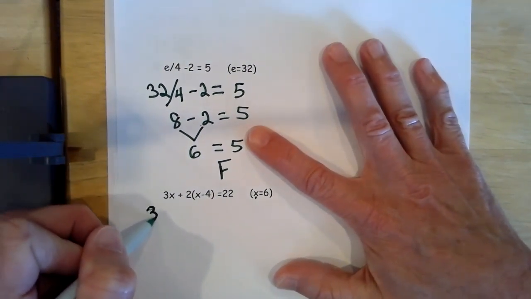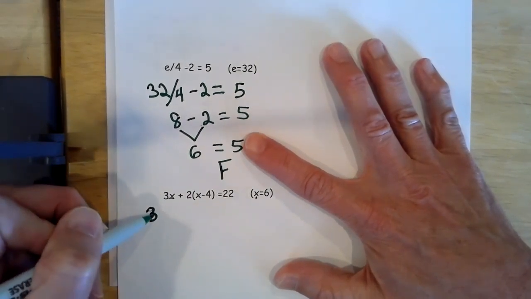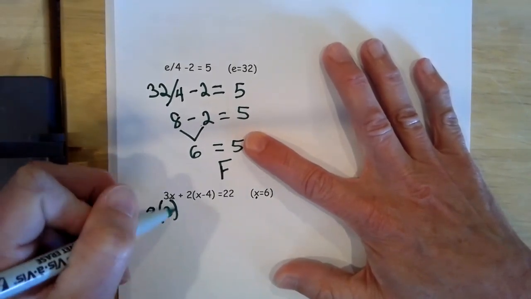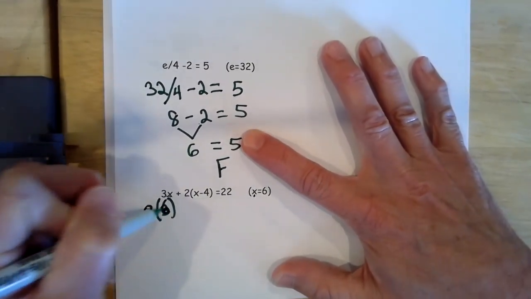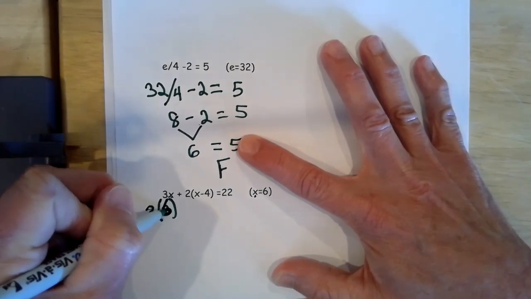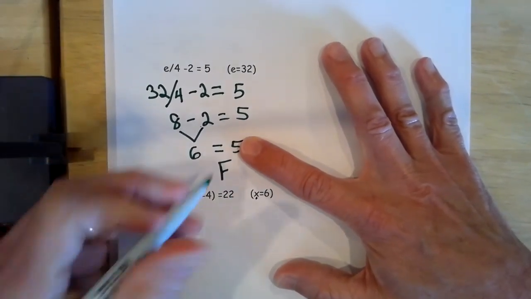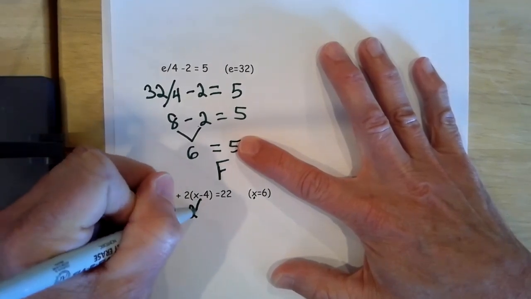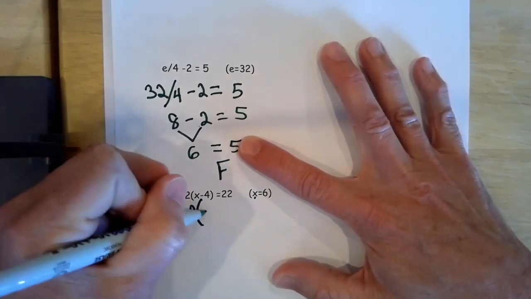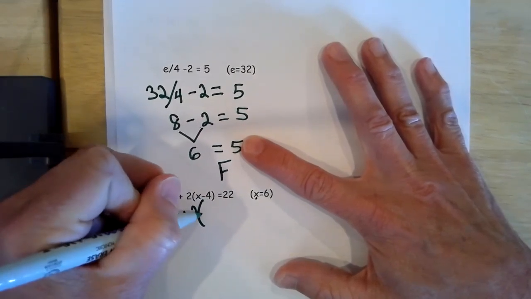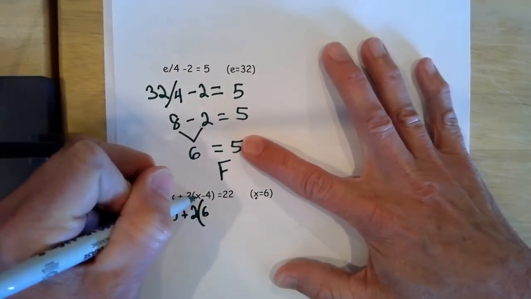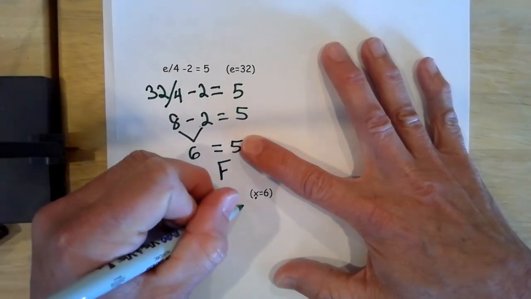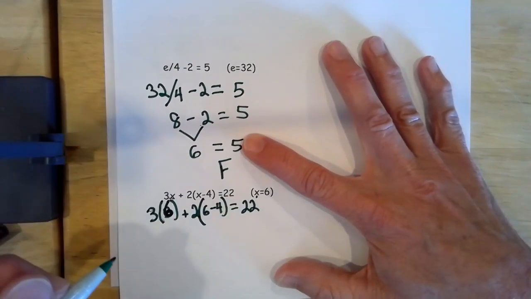So once again, I remember that a number next to a variable means multiply. So this is going to be 3 times 6. Excuse me, 6. I wrote 3 here. Well, I was saying 3 and I wrote 3. 3 times 6. I'm going to add to that 2 times the parenthesis x minus 4. And we know that x is 6, so I'm going to input that in there in its place. And all of that is supposed to be equivalent to 22.